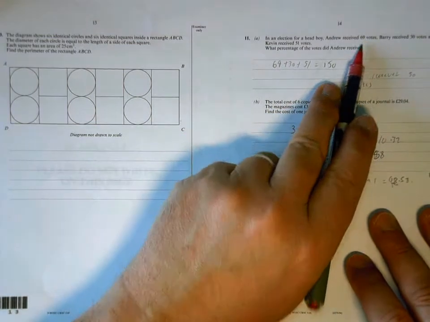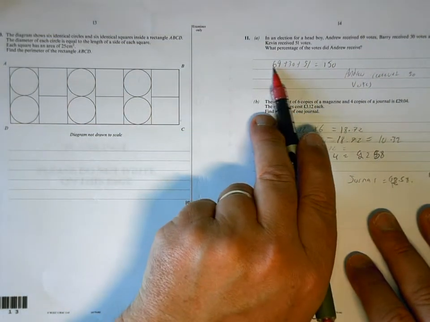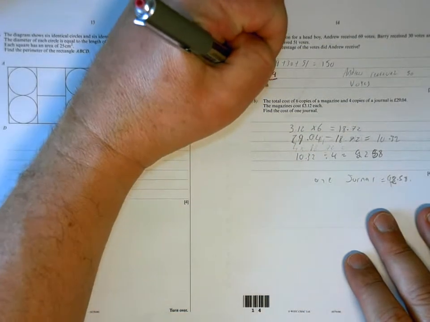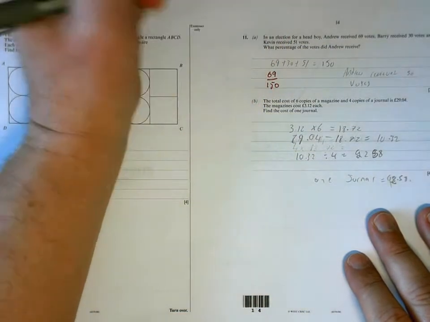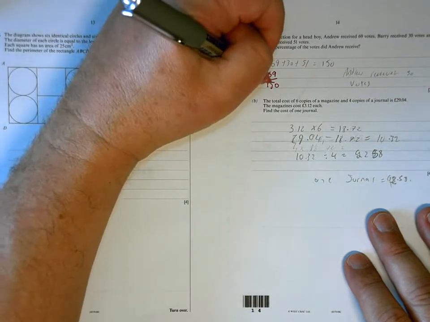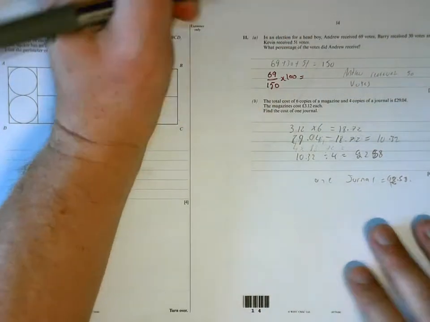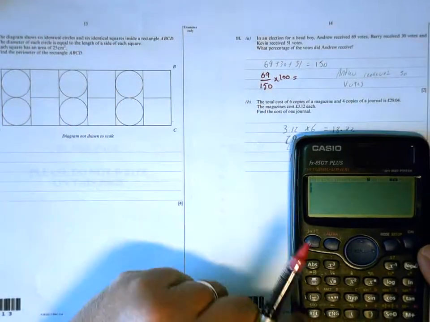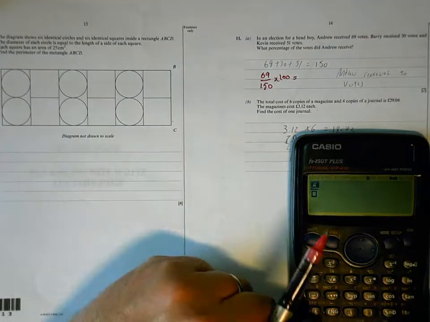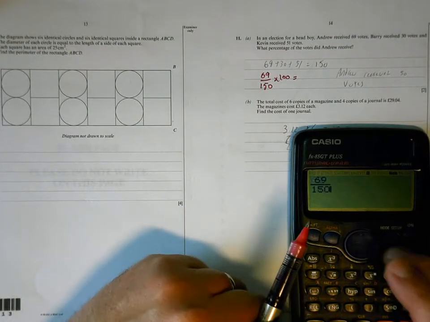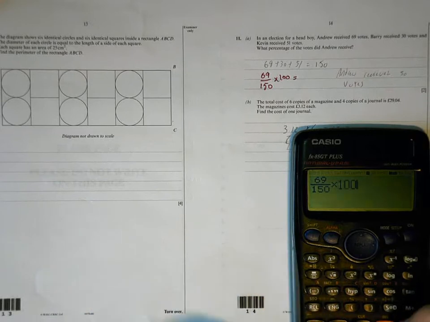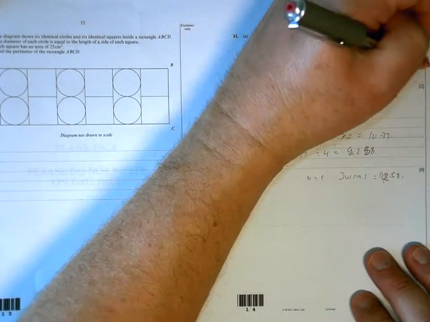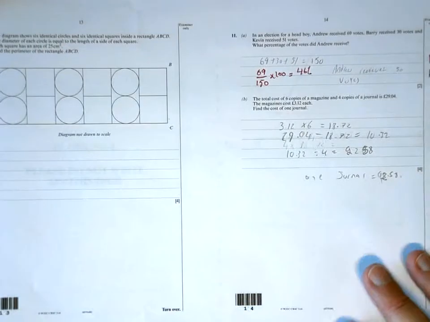Andrew received 69 votes out of 150. So you've correctly added that up, but then as a fraction he gets 69 out of 150, and as a percentage you times that by 100. And on your calculator you would do that exactly as we see it there. So again you'd use your fraction button. 69 out of 150 times 100, 46%. So you're starting to do the right thing, but you haven't gone enough with your method there.